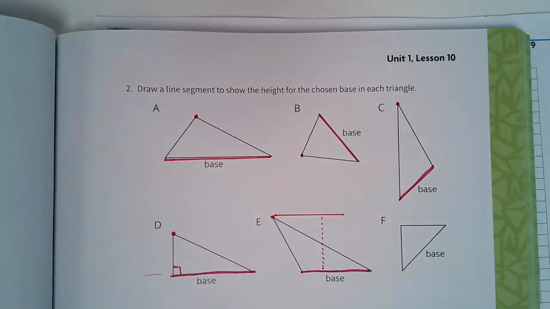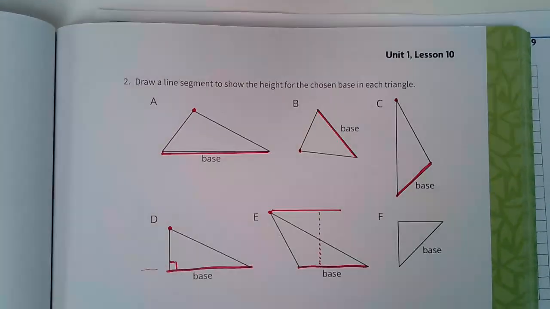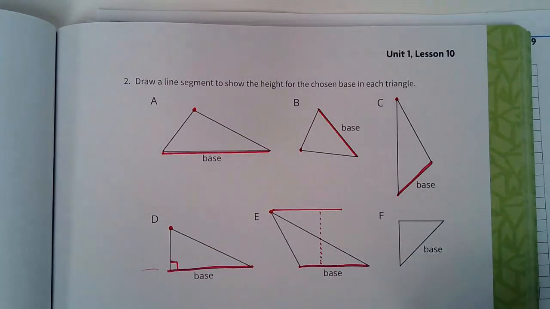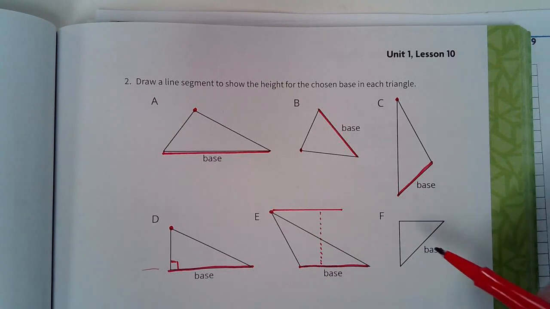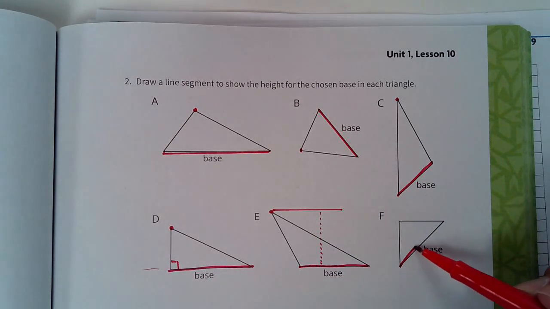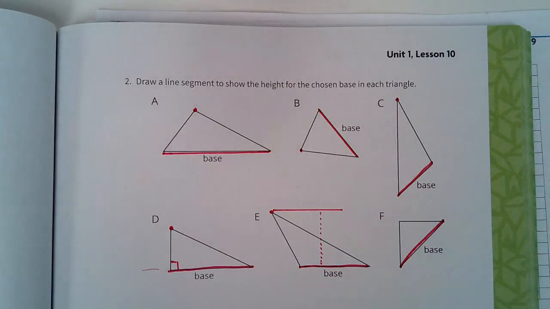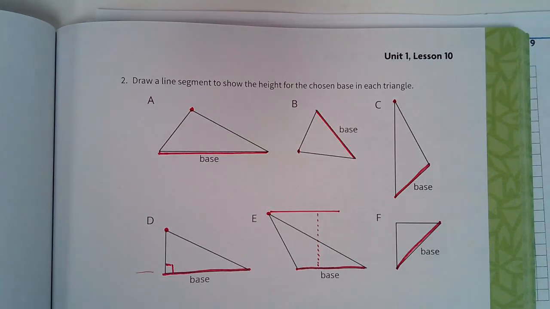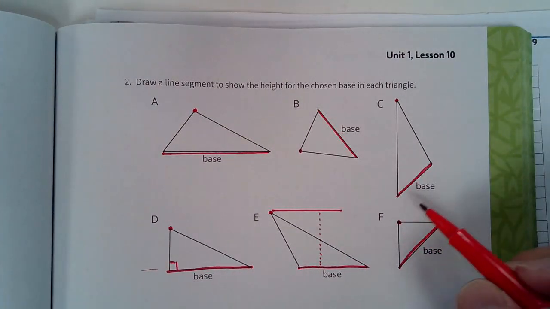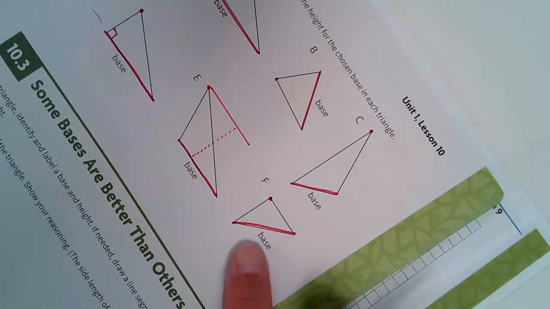So it just has to be the highest point opposite the base. Here's the base. So what's the highest point opposite the base? Right at the corner, that vertex. If it helps you, you could kind of turn it and think about it this way.